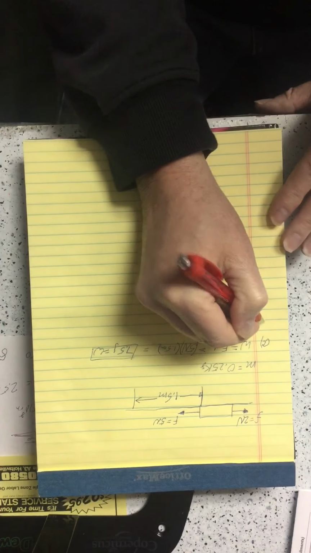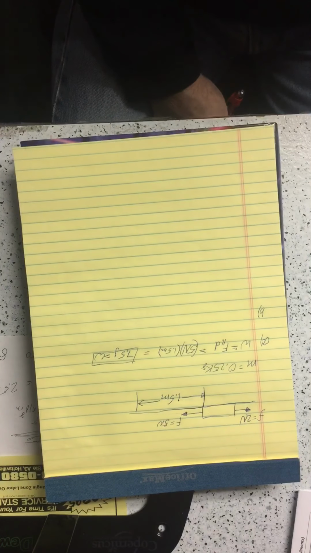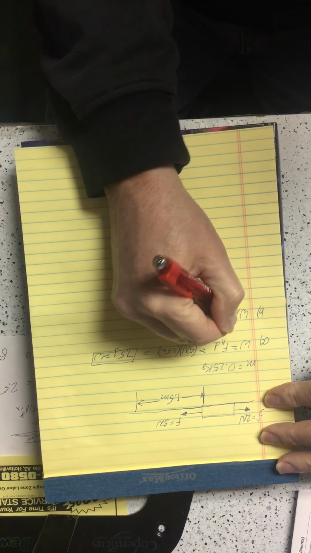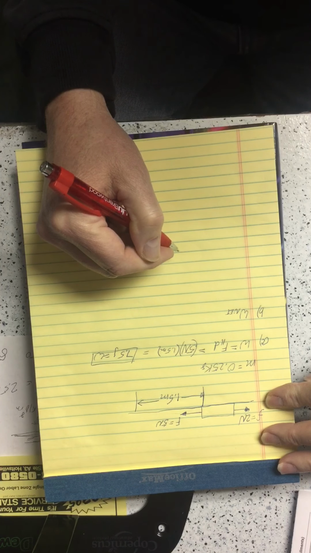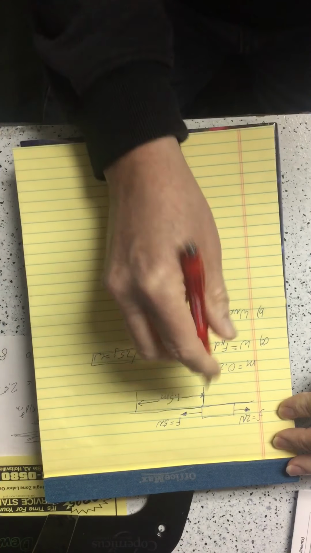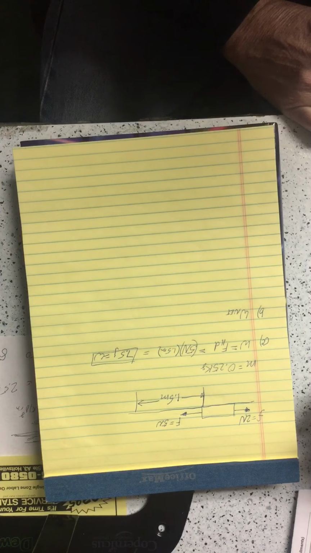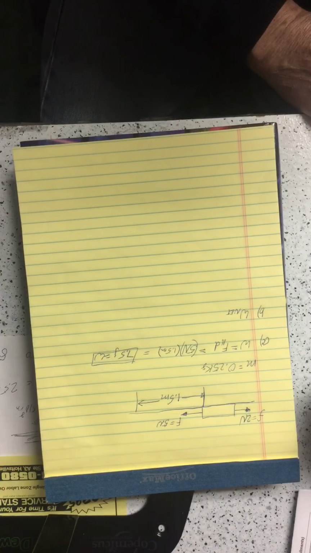Now B, what is the work done by the net force acting upon the block? What is the work done by net? So we can say work done by the net force. Well, we got to find out what the net force is. Well, the net force is the sum of the forces. Forces are vectors, so we have to add them vectorially. So we subtract them. 5 going this way, 2 going that way, the result is 3, right?